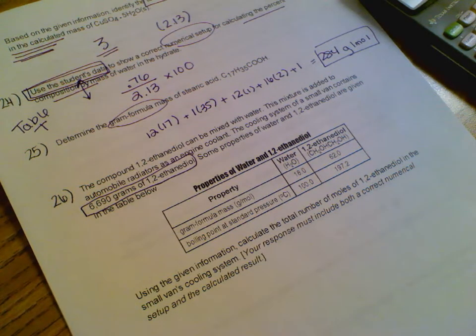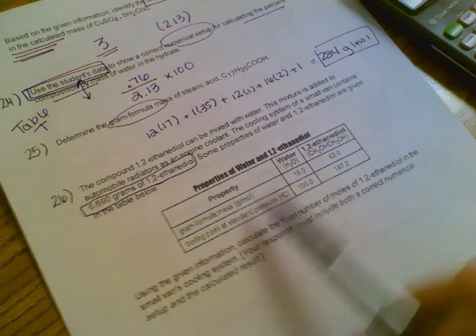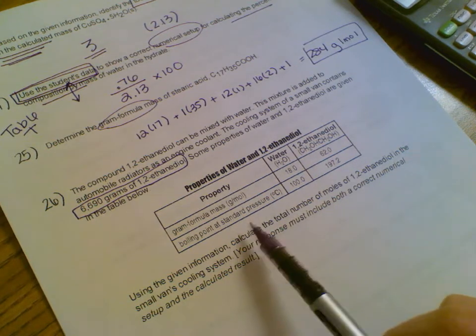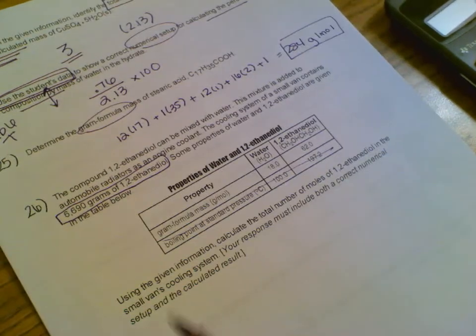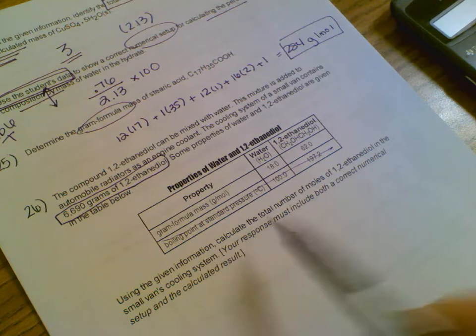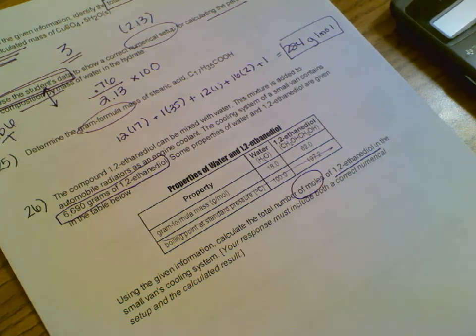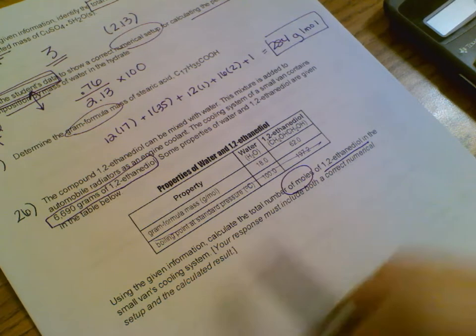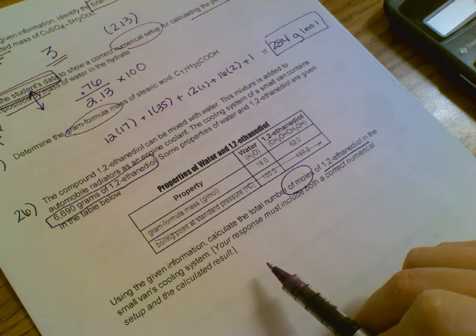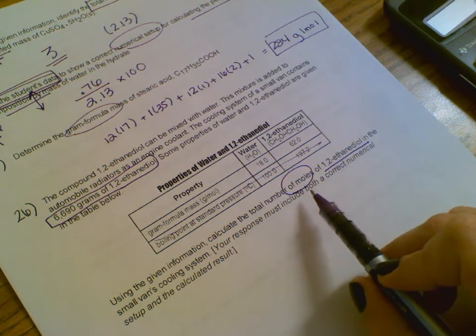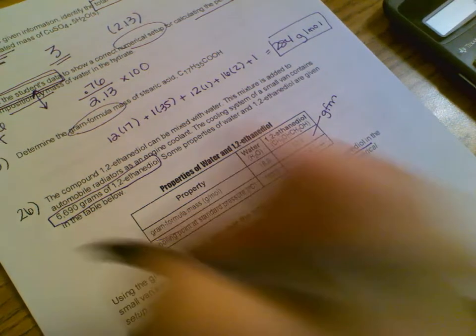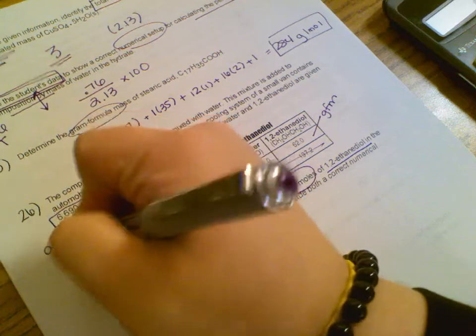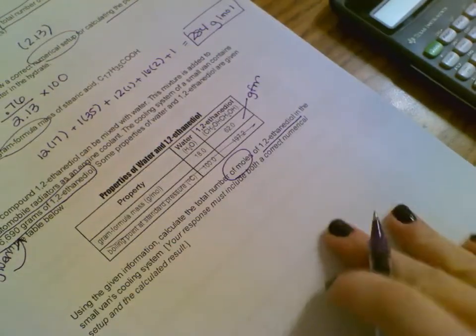So really what they're doing is they're giving me a mass. Let's see if I need that. Let's look at the question. So I see the table, gram formula mass of water, gram formula mass of ethanediol, and they give us the boiling point, but you're not really going to need the boiling point for this. So it says, using the given information, calculate the total number of moles of 1,2-ethanediol in the small van's cooling system. I need the numerical setup and the calculator result. So if I look back up here, if I'm trying to find moles, here's my gram formula mass for my ethanediol. Here's my given mass up there. Remember, moles, again, Table T.